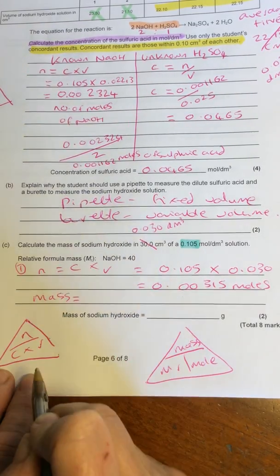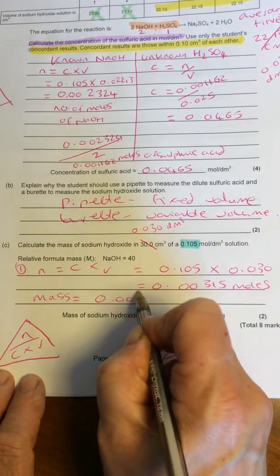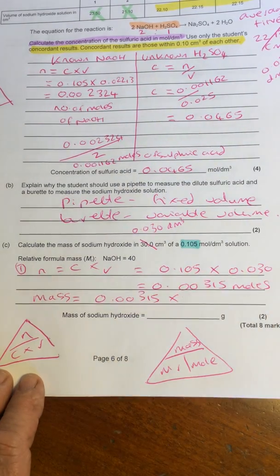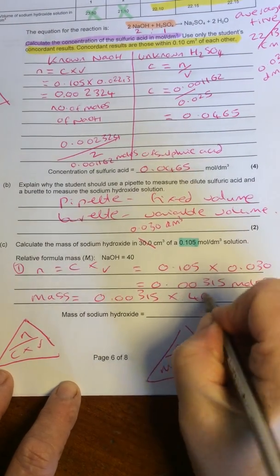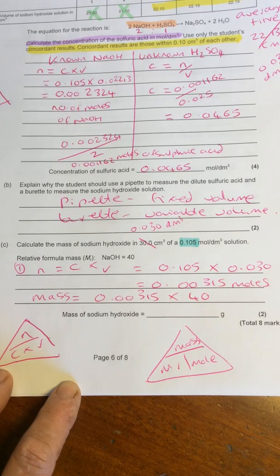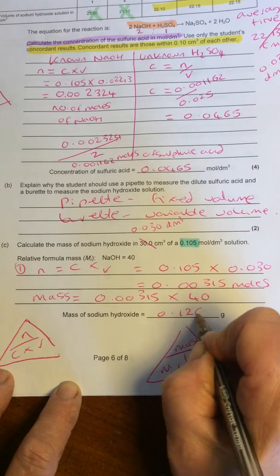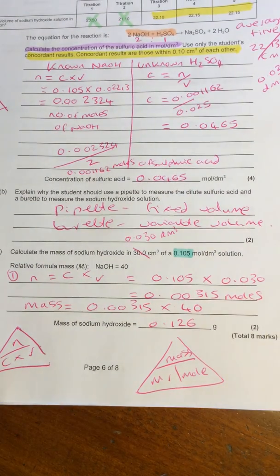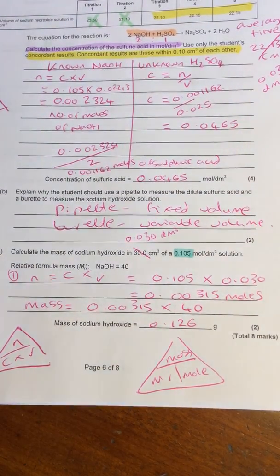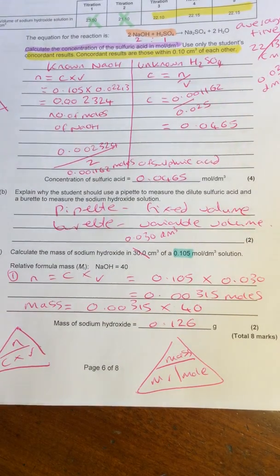We're taking our number of moles and we're multiplying it by the Mr of sodium hydroxide, which is going to be 40, and that should come out as 0.126 grams.